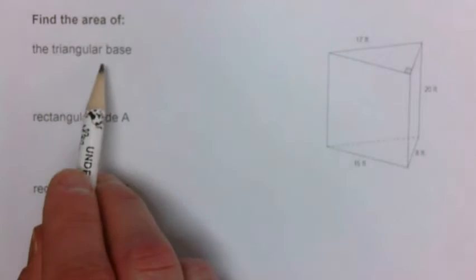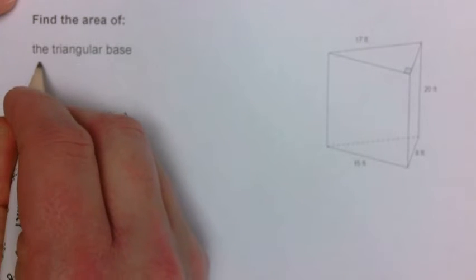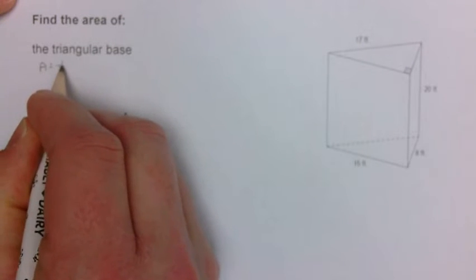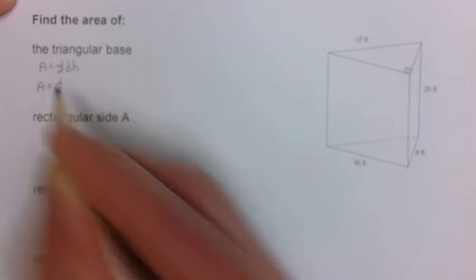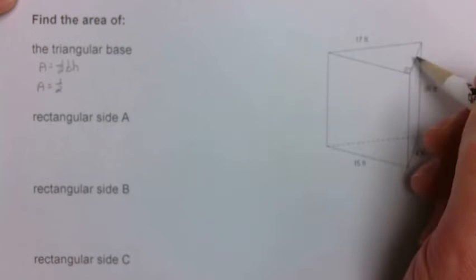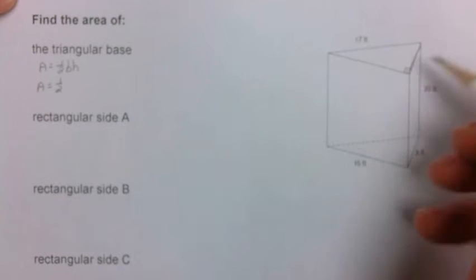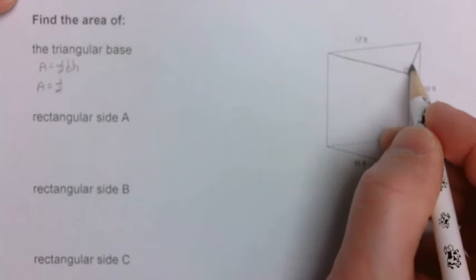So let's start with the triangular base. In order to find the area of a triangle, remember that the formula says area equals 1/2 base times height. So I'm going to have 1/2 times, and now for the base and the height. Remember that the base and the height have to be perpendicular to each other. Perpendicular means that they form a right angle. So on my triangle, I'm looking for a right angle, and I can see there's a right angle right here. There's where the right angle is on the top face.